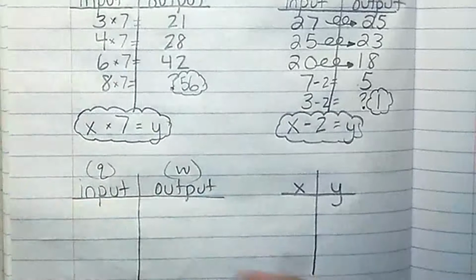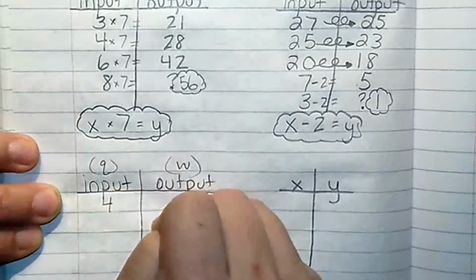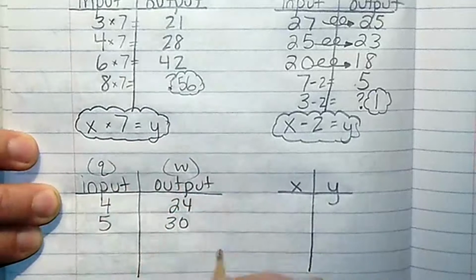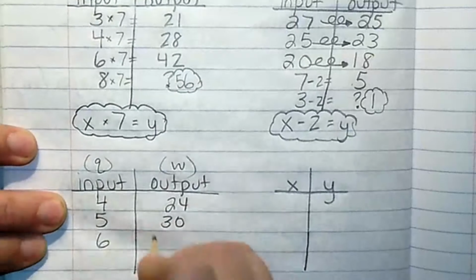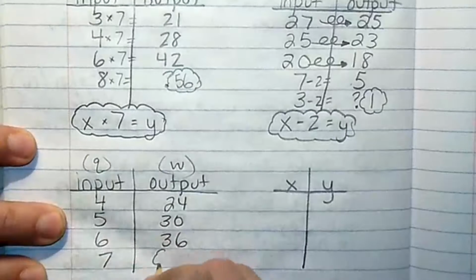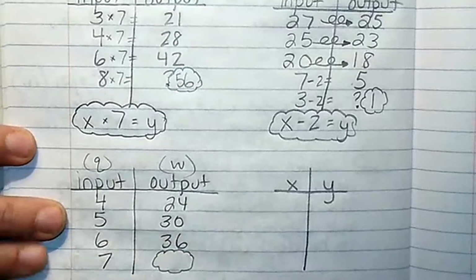All right, so here's my next one. I've got 4 goes in, 24 comes out. 5 goes in, 30 comes out. 6 goes in, 36 comes out. 7 goes in, what comes out?